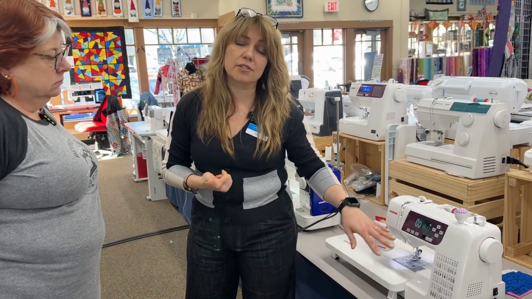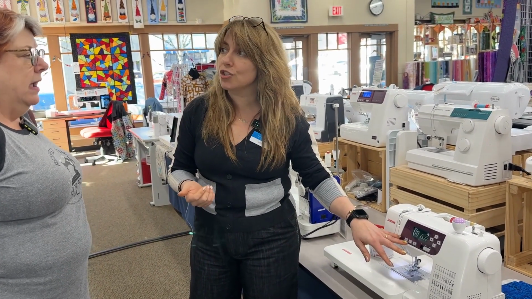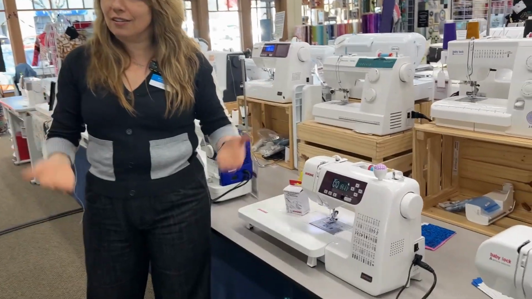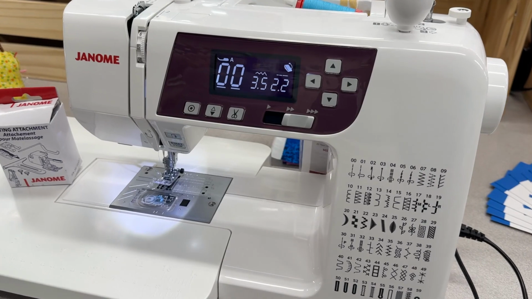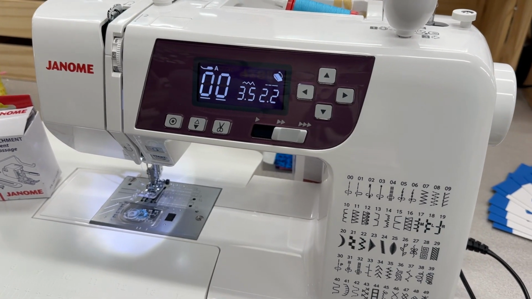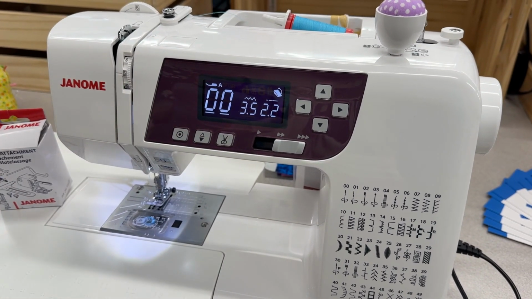Another huge thing is needle up, needle down. Mechanical machines don't have it. And a lot of us, you cannot sew without it. Imagine how much time you save by not turning your hand wheel every time. So needle up, needle down is there.